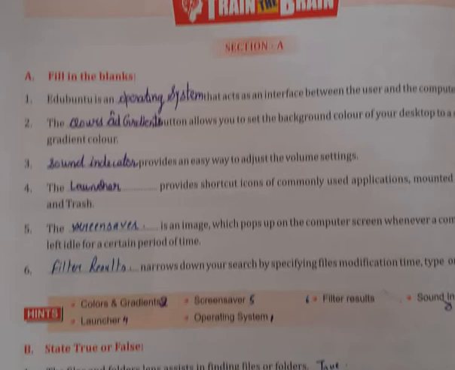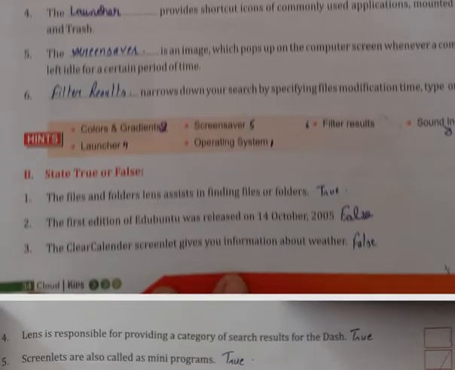The dash provides shortcut icons of commonly used applications mounted. Answer is launcher. The screen dash is an image which pops up on the computer screen whenever a computer is left idle for a certain period of time. Screensaver. Dash narrows down your search by specifying file modification time, type, file filter results.